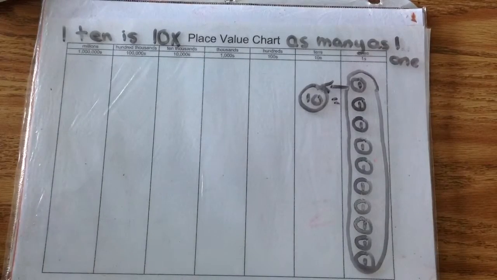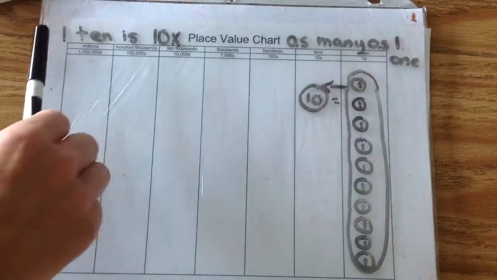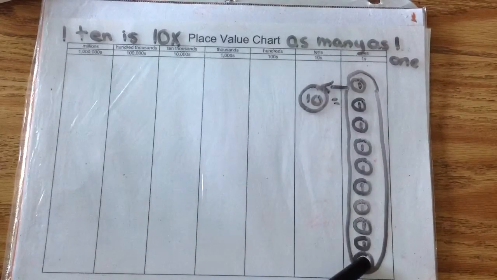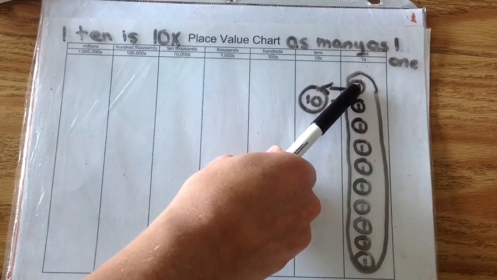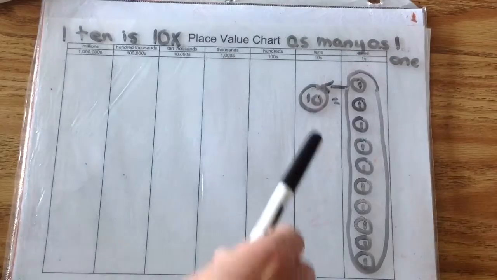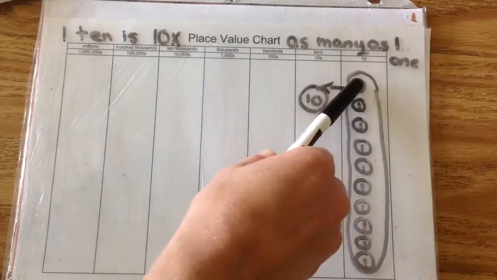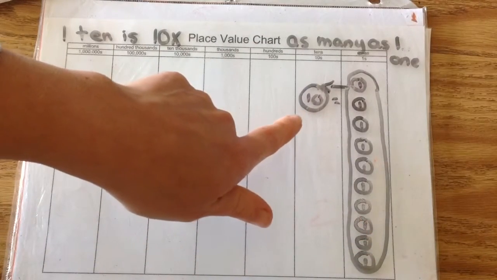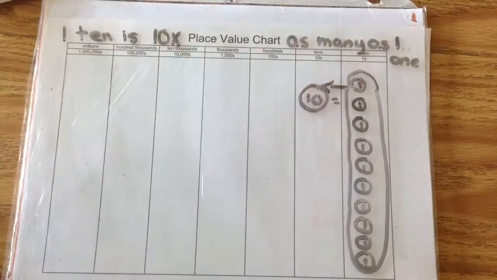Now, let's imagine we want to look at what we had written up here, that 1 ten is 10 times as many as 1 one. So 1 ten is 10 times the 1, because 10 times 1 is 10. So 1 ten is 10 times as many as 1 one. We wouldn't say 10 times as many as 10 ones, because that's 10 times 10. We're saying 1 ten is 10 times as many as 1 one. 10 times 1 gives me 10.